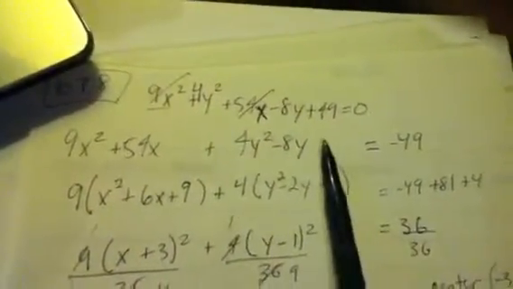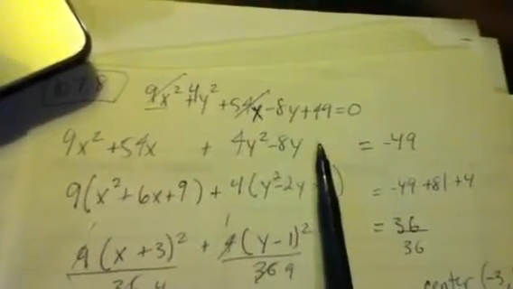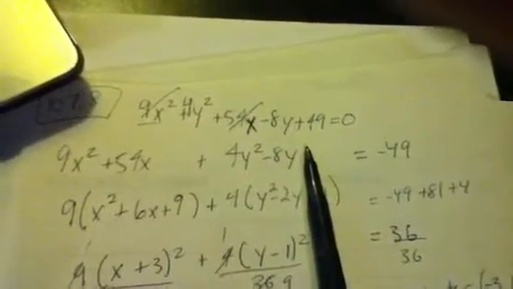Over here I didn't have this 1 yet. I factored the 4 out, and I ended up with y squared minus 2y, and then I found the magic number that completes the square. It would be half of negative 2 is 1, and 1 squared is 1. So I added 1 here, but this 4 out here makes it equivalent to adding a 4 to the left hand side of the equation. So over here I had to add a 4, which worked out nicely, because when I added these three numbers up, I got a nice little 36 right there.